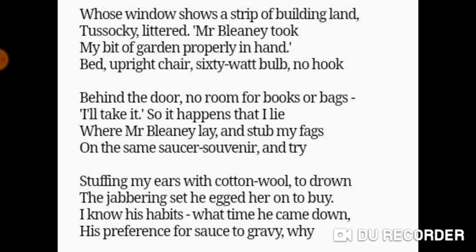He puts the cigarette ends into Mr. Bleaney's saucer as an ashtray. This is the explanation of stanza number 3.